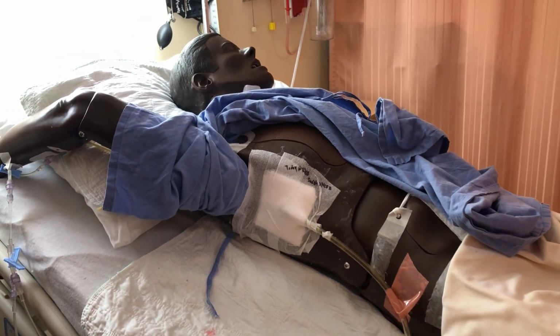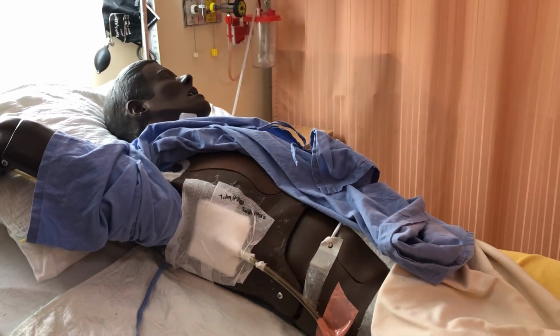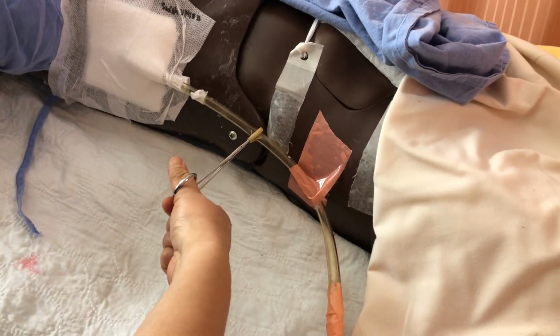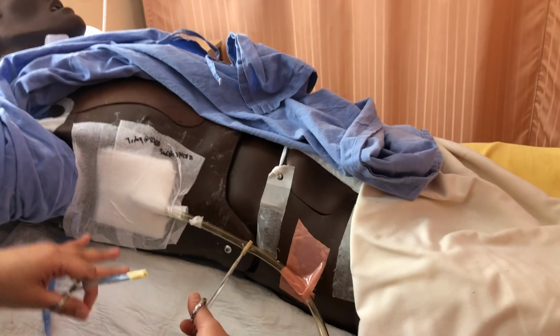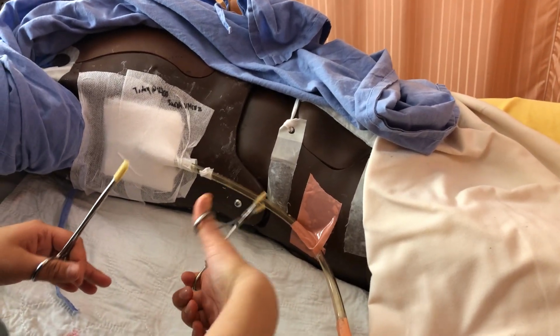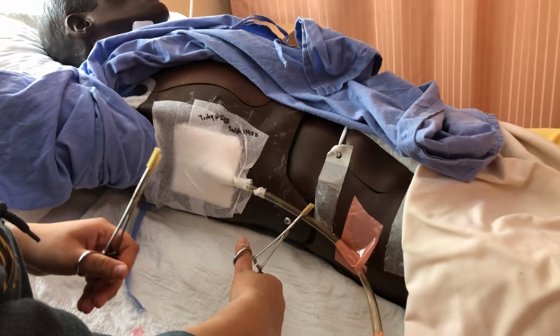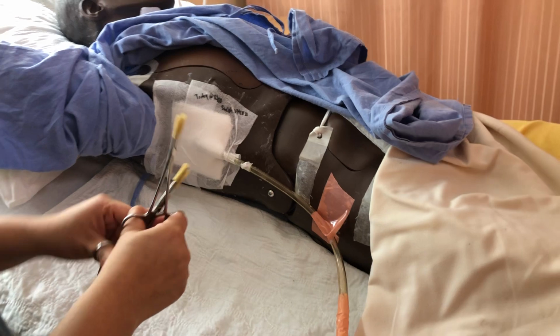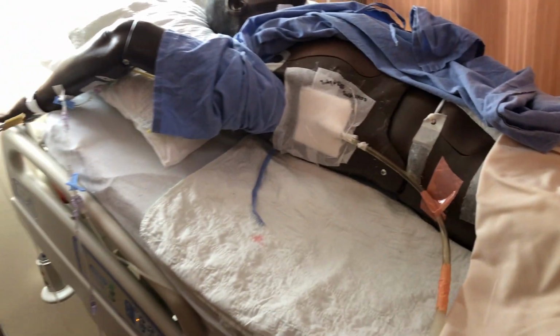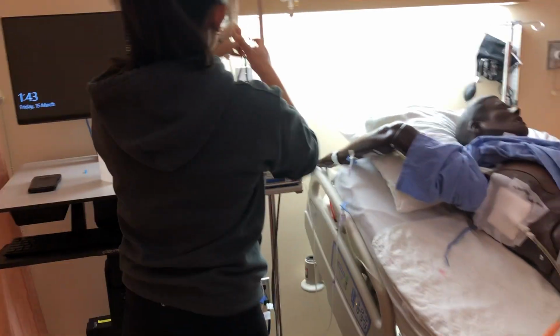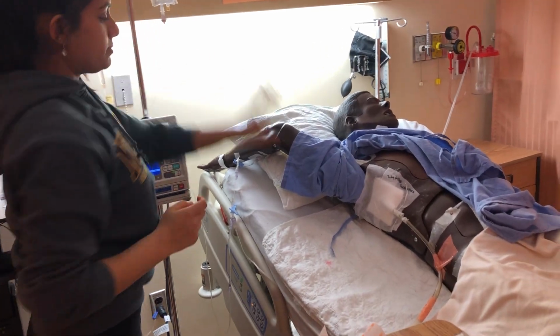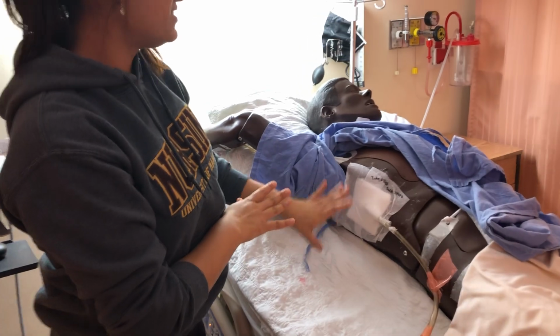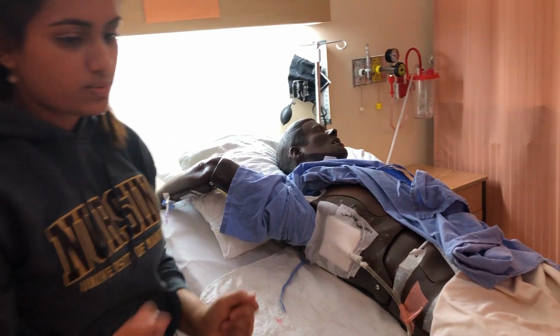So I'm going to first clamp to figure out why my air leak's occurring. So first I'm going to clamp closest to the patient, and the bubbling has stopped, so I know that the air leak is inside the patient. However, if the air leak was not to stop, I'd leave this clamp on, move down in segments until I figure out where the air leak is occurring, and change that part of the system. So since the bubbling stopped, that means the air leak is inside the patient or within the dressing. So we're going to change the dressing and figure that out.